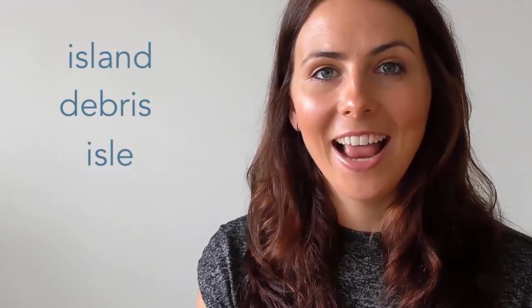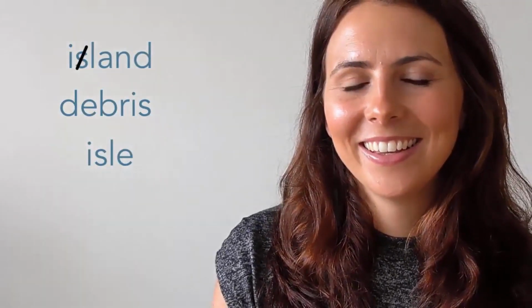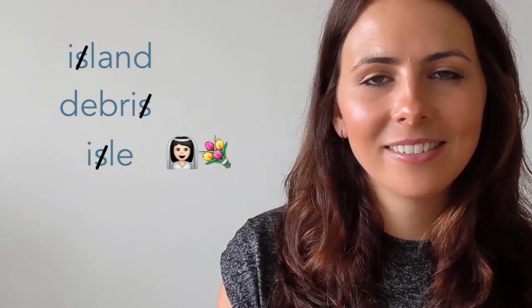Now an S can also be silent, and I know that you've already struggled with this one. Island. Debris. And aisle. The bride walked down the aisle. So an S can be a little bit sneaky, that one. Now the letter T can also be a bit sneaky, and it can also be silent. Like in these examples, and there's quite a few.